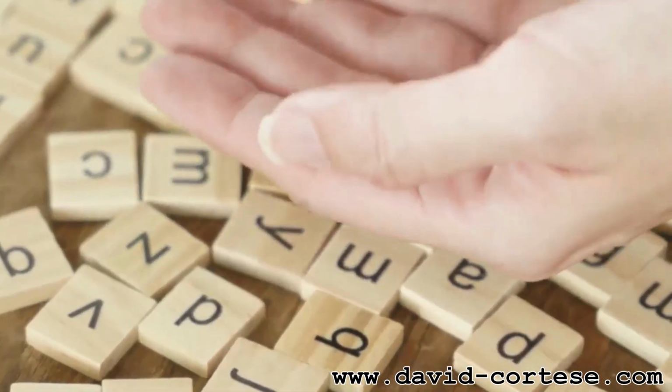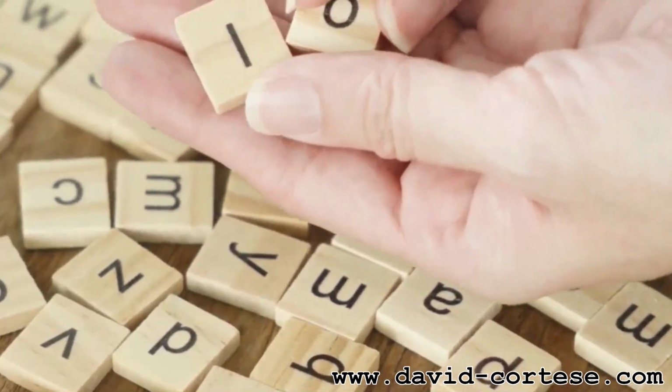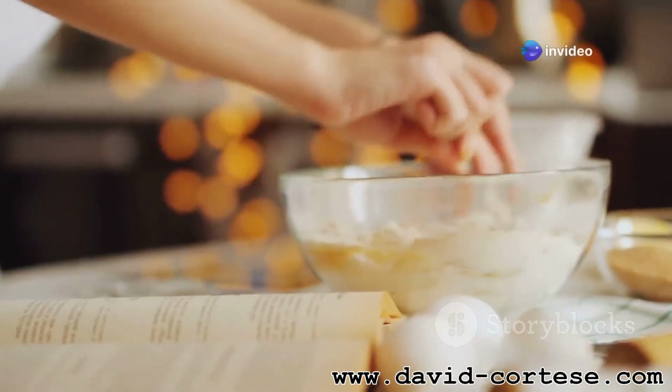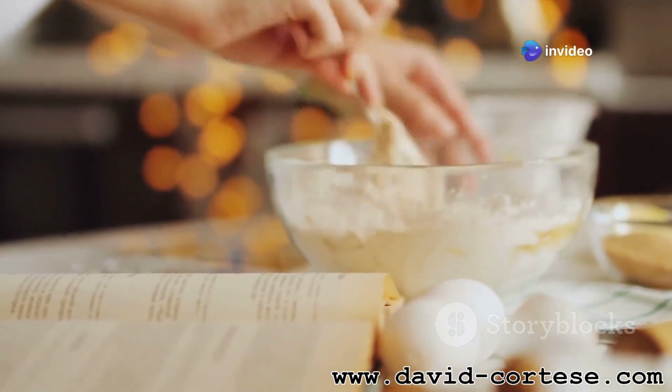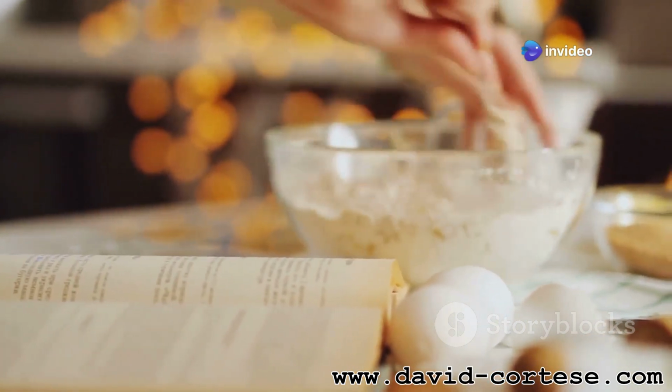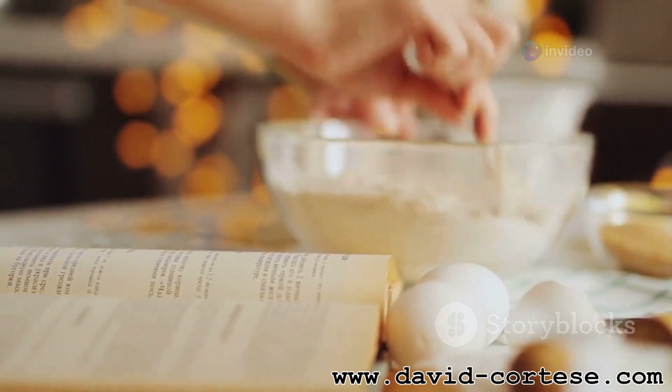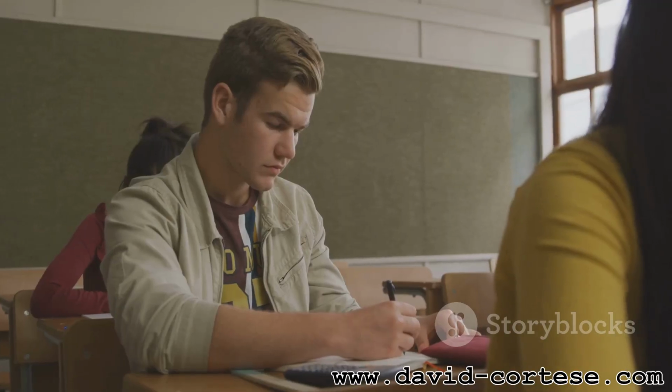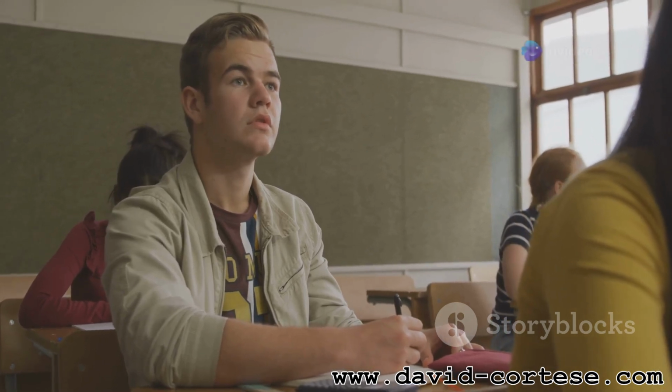Think of grammar as a set of rules that help us arrange words in a way that makes sense. Just like following a recipe helps you bake a delicious cake, following grammar rules helps you create clear and understandable sentences. With practice, these rules will become second nature, and you'll be able to express yourself with confidence.